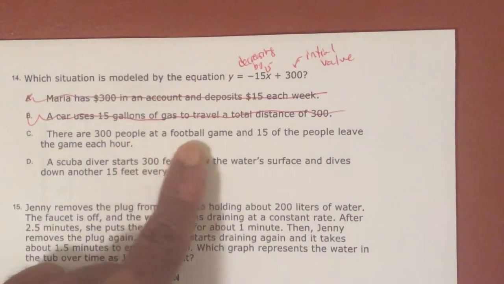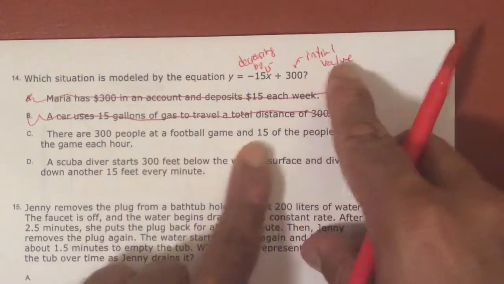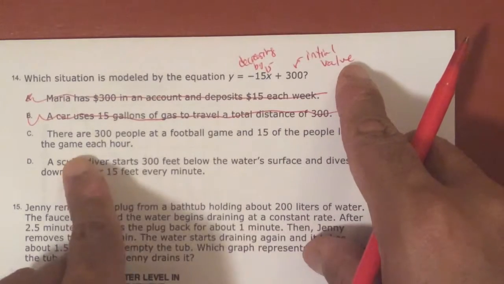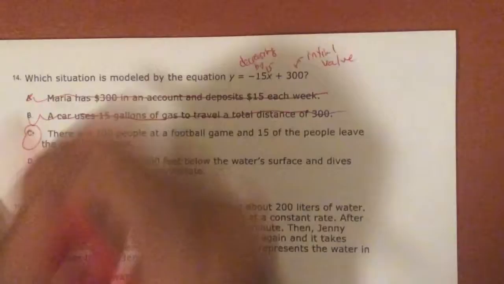There are 300 people at a football game. Okay, so my initial amount is 300 people, and 15 people leave each hour. So we're going down by 15 every hour. So that's your answer. C.